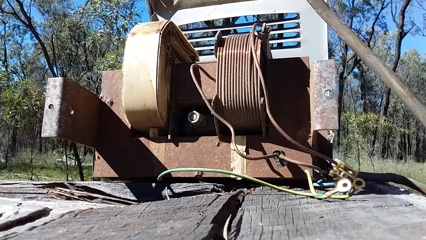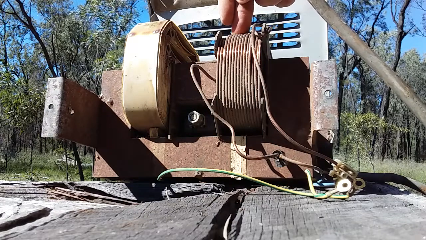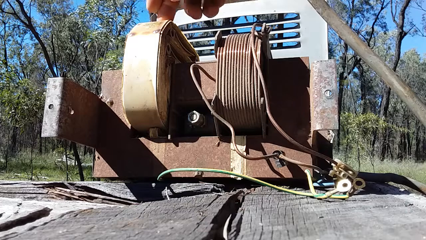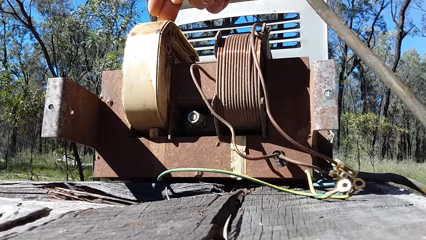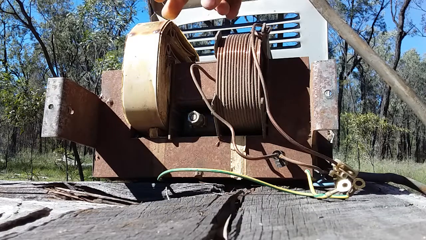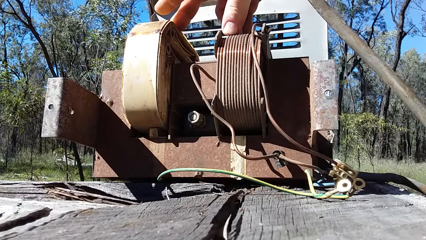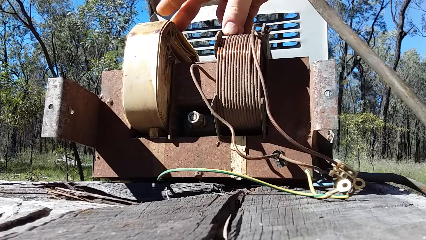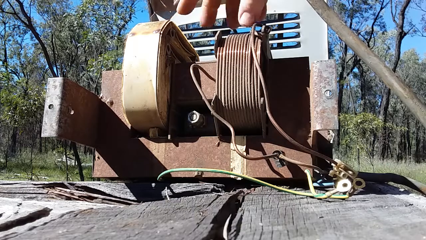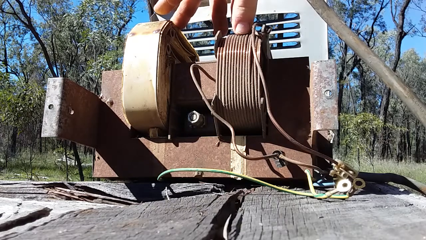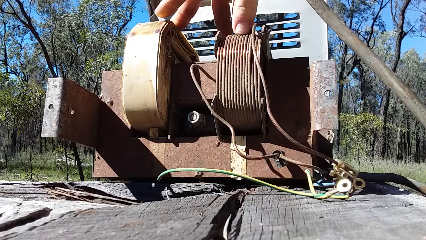The time rate of change of the magnetic field on partnered output coil 1 generates a voltage on partnered output coil 2. Now, because it's in resonance, the phase angle is basically 180 degrees on the current between each coil, which basically means that each coil works in unison.